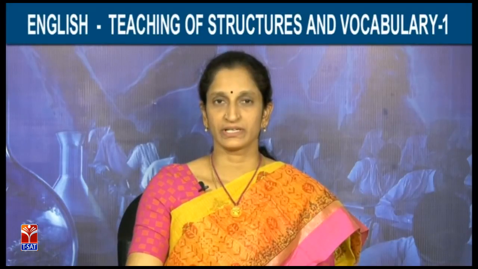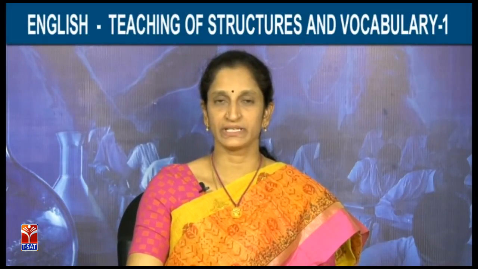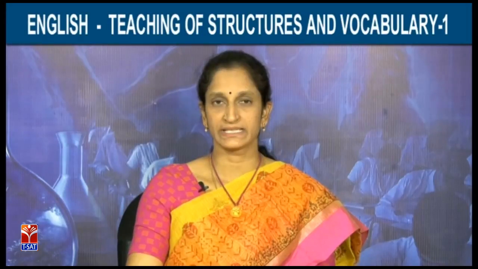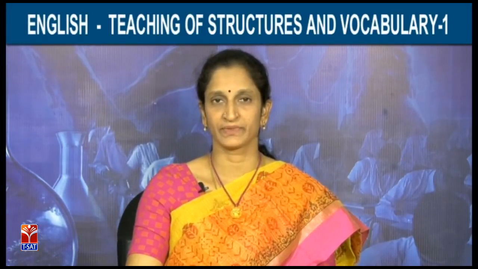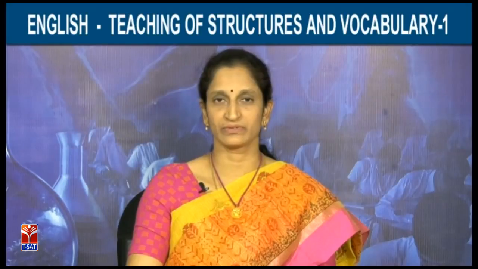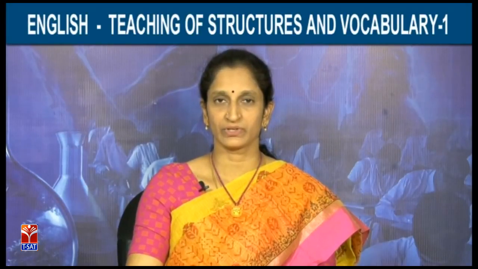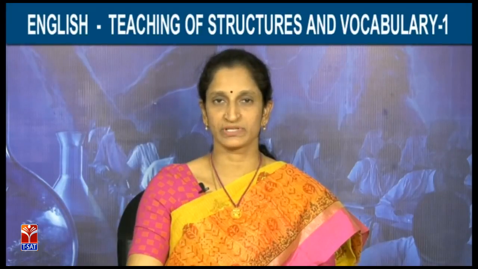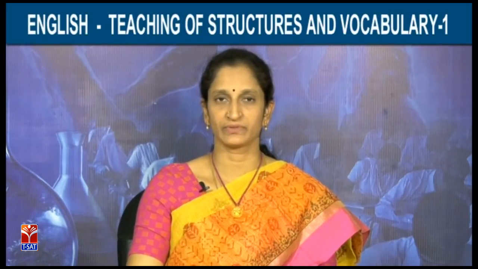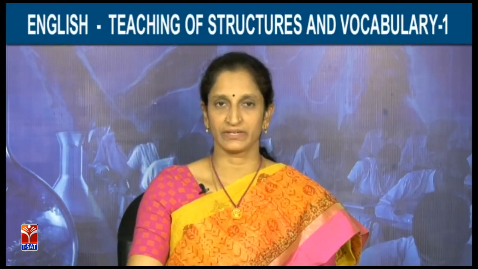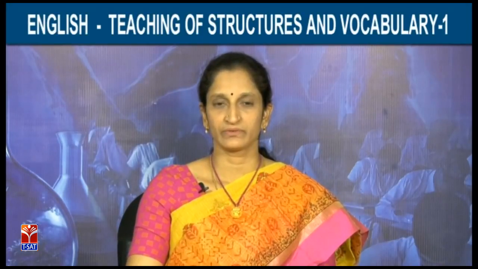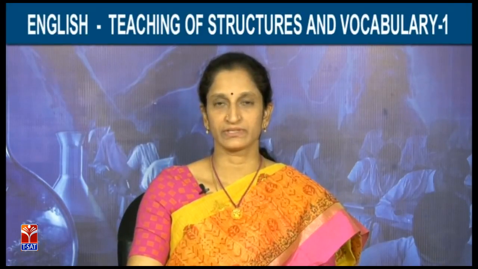The structure is a very important part which gives complete meaning to the sentence, or a word, or paragraph, or to the whole textbook. So the structures are very important. To make the structures very effective with the students or with the learners, we have to concentrate more on giving practice for more structures, as well as using them in our day-to-day life. Before that, we have to look into the definition of structure.